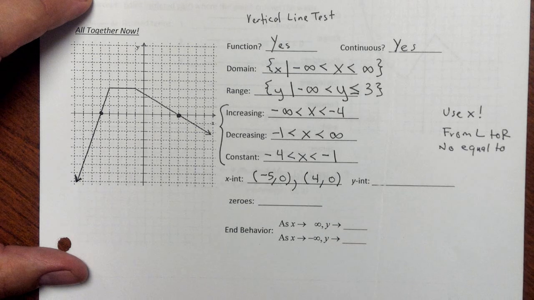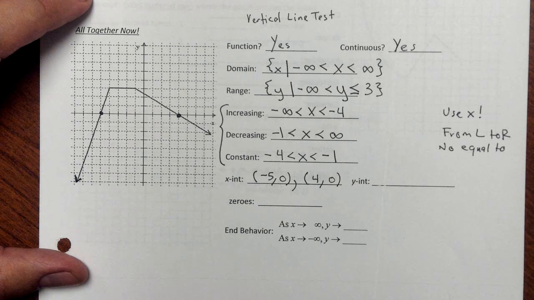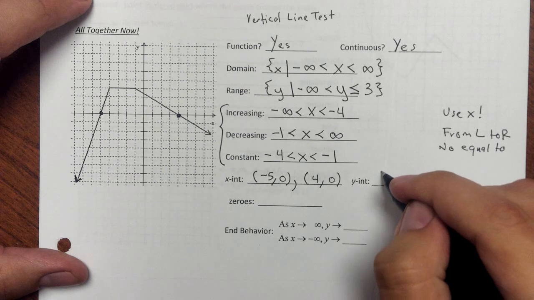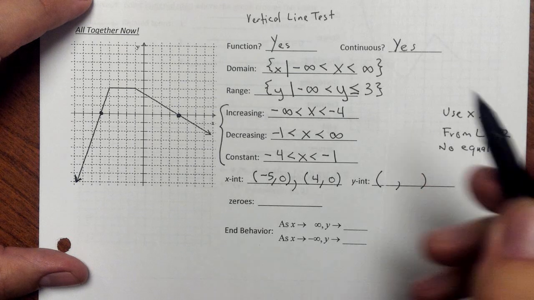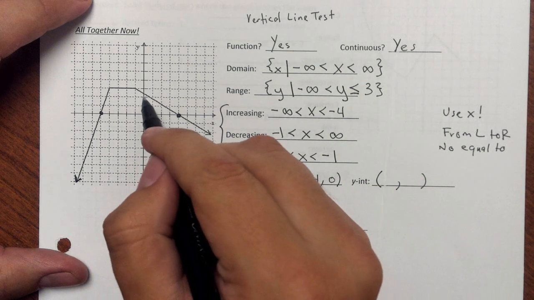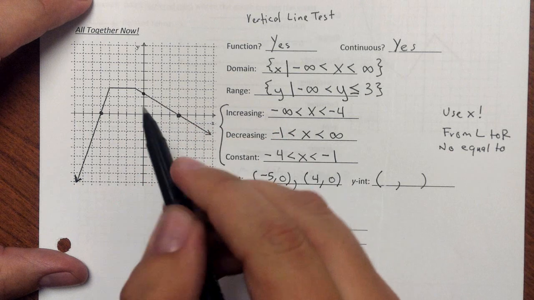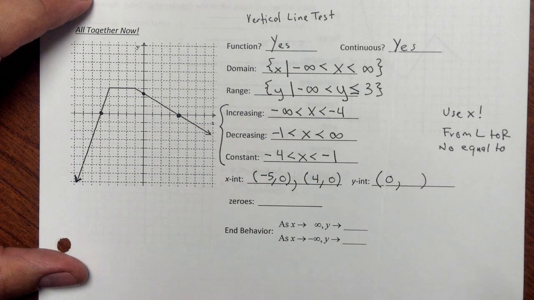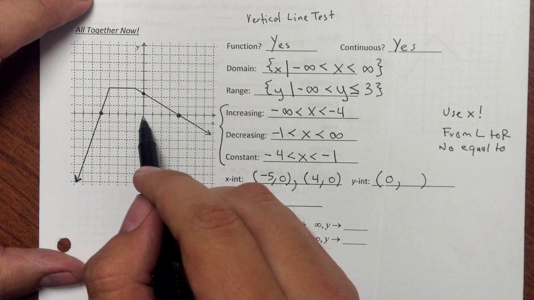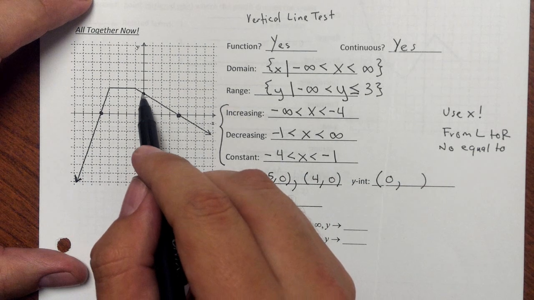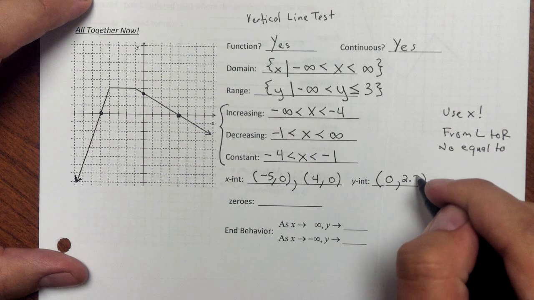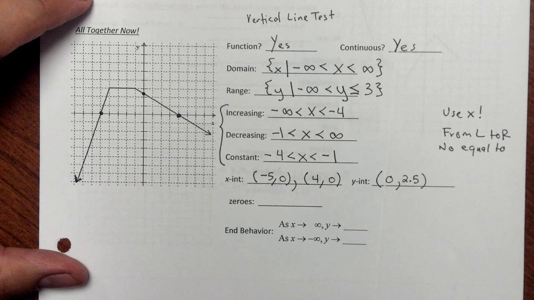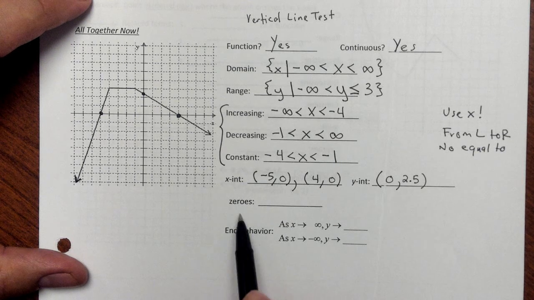Whenever you're asked to find an intercept, remember, you are actually asked for an ordered pair, so please give your answer in the form of an ordered pair. For my y-intercept, that is the ordered pair where I am intersecting the y-axis, which is right here. Now that looks to be 0 for the x-coordinate, as y-intercept means that x is 0. And it looks like about 2.5. So that's my y-intercept.